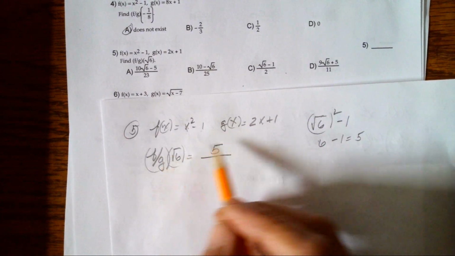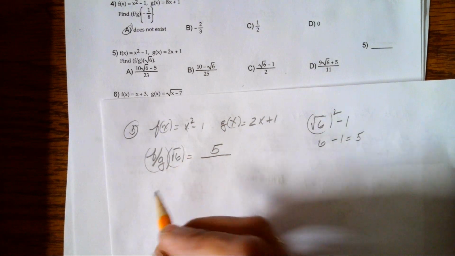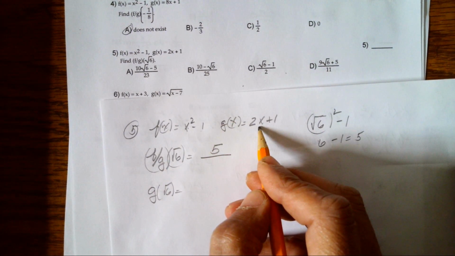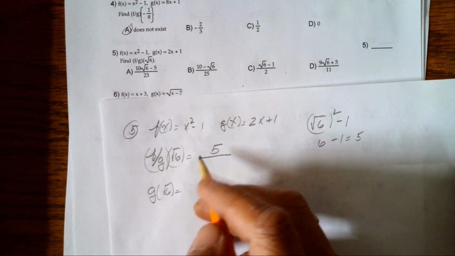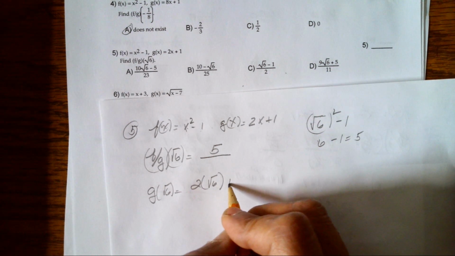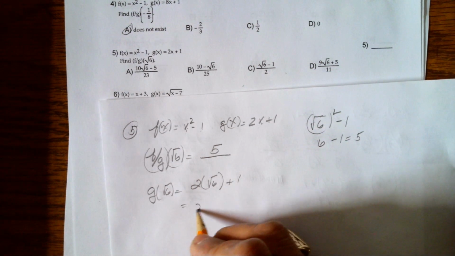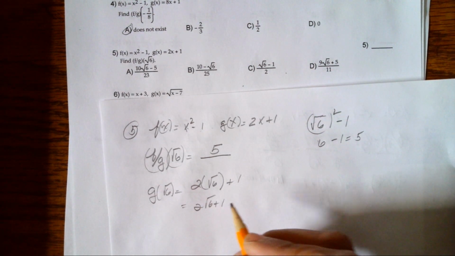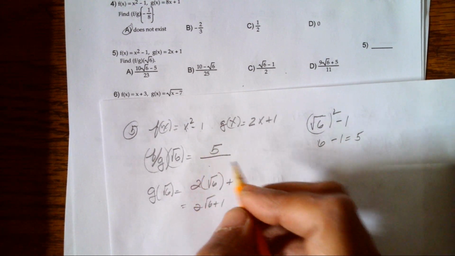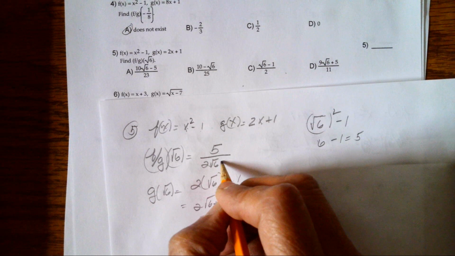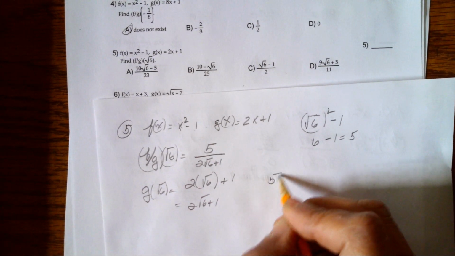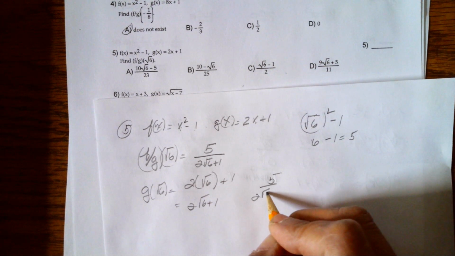And what about g of radical 6? In place of x, I'm going to substitute radical 6. So this is going to be 2 radical 6 plus 1. So in my denominator here, I've got 2 radical 6 plus 1. This is what I've got so far: 5 over 2 radical 6 plus 1.